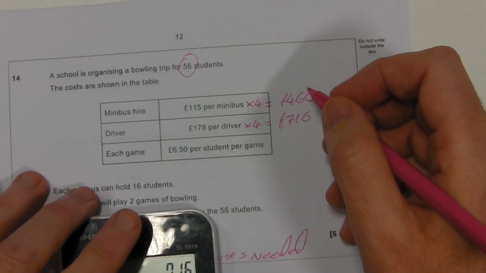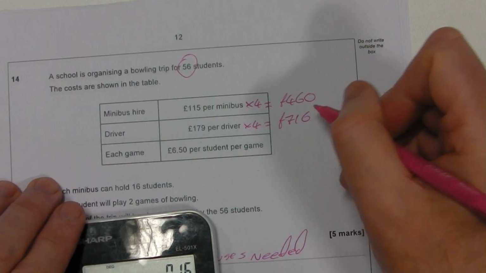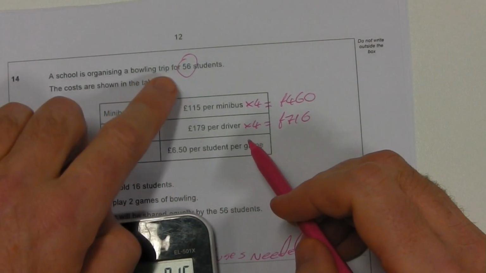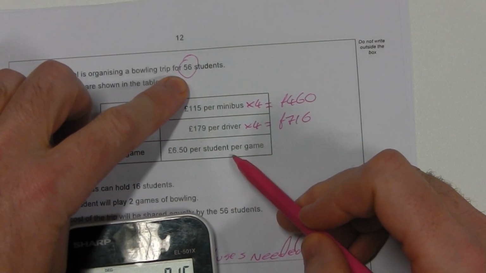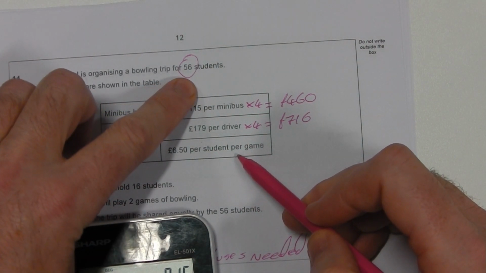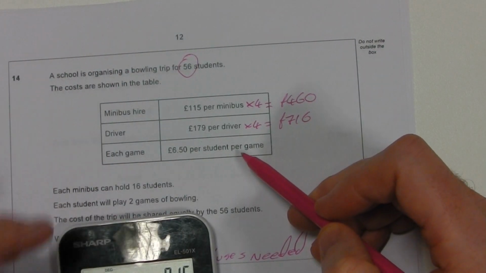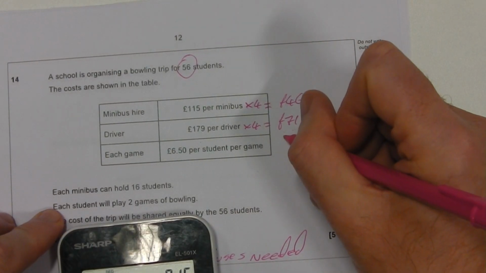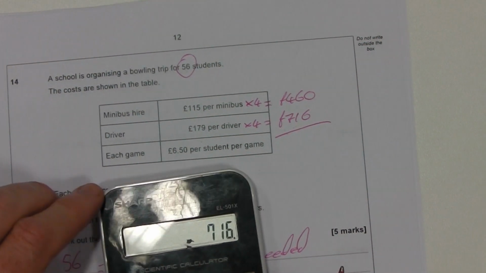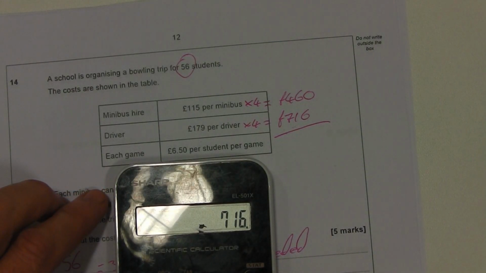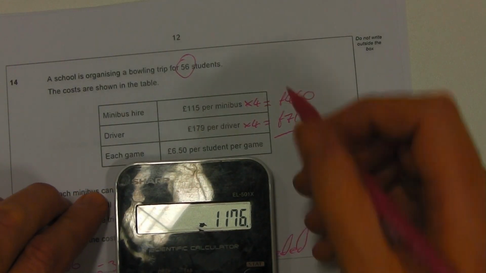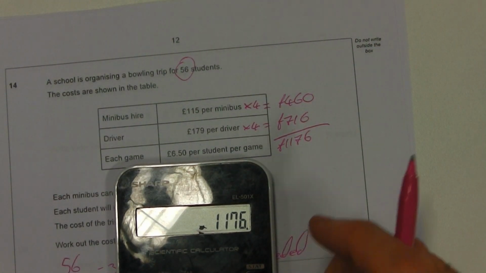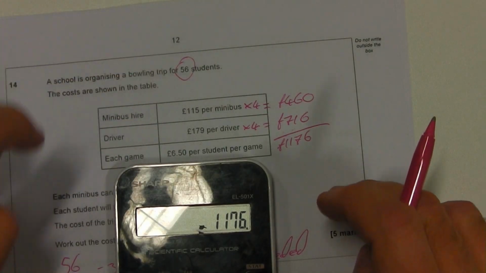So now, there's a few different methods around this. We can actually work out the cost of each game. So students playing 2 games, 56 students, but I'm going to move around this one. If you've done it that way, fine. First off, I'm going to find out the total cost for the minibus. So if I add those together, my 716 plus my 460, it gives me £1,176 total cost for the minibuses across all 56 students.